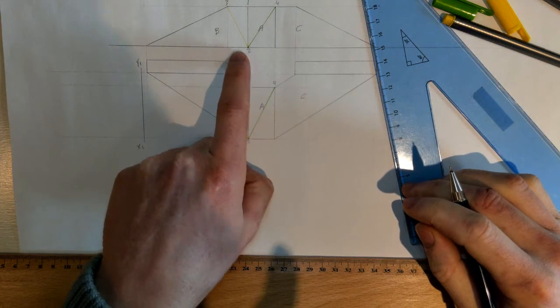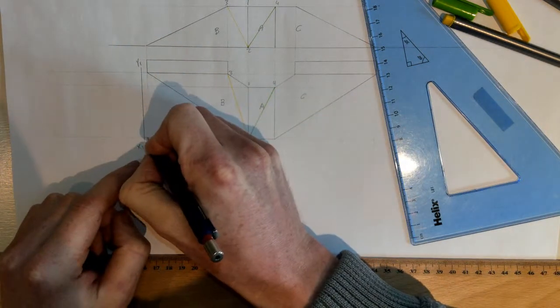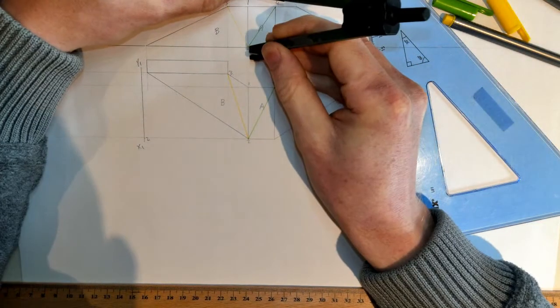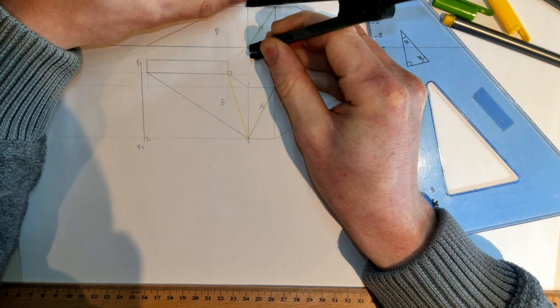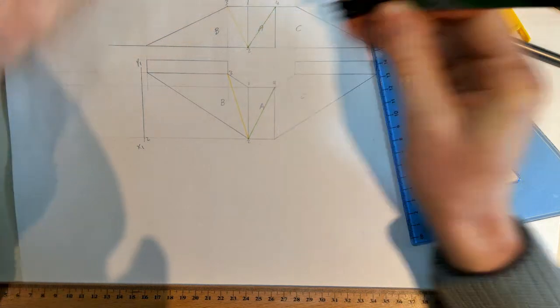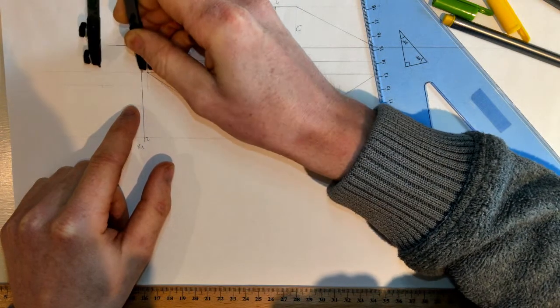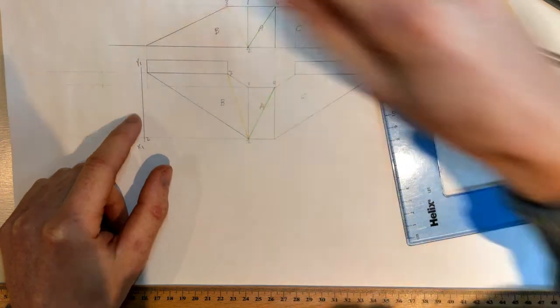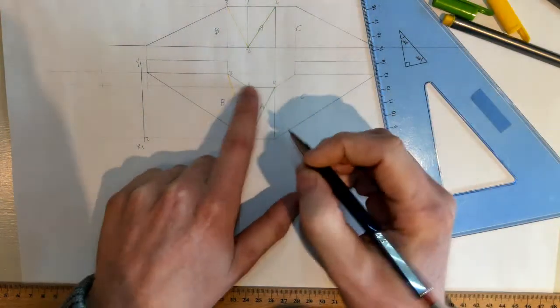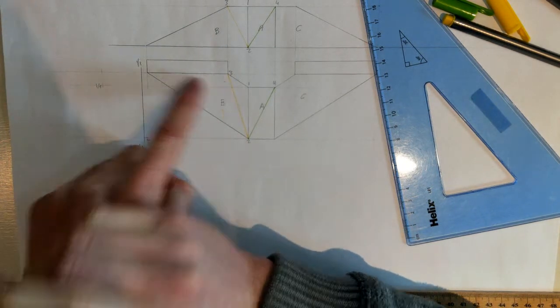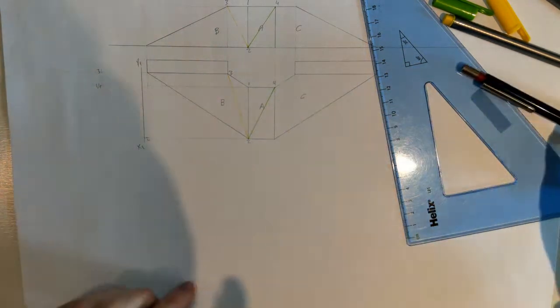Height from the elevation, point 2 doesn't have a height. Points 1, 3 and 4 all have the same height. And I have 1 and 4 are perfectly in line, and there's point 3.